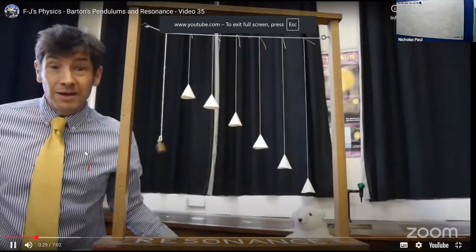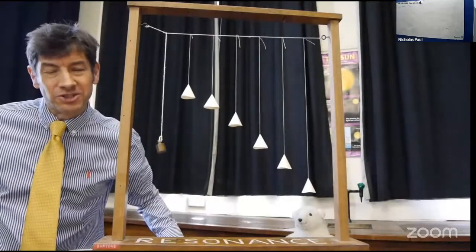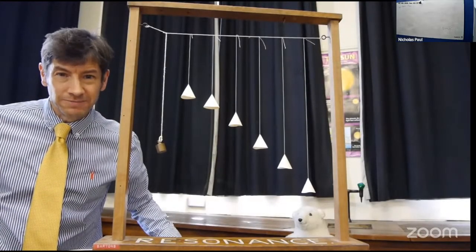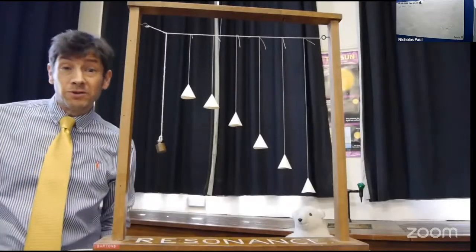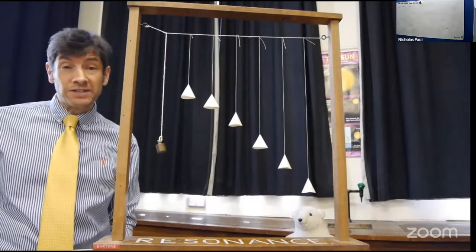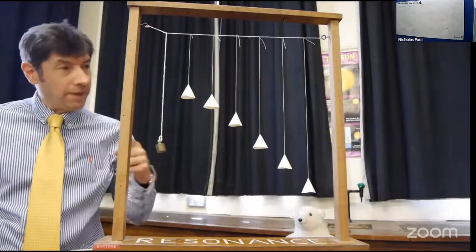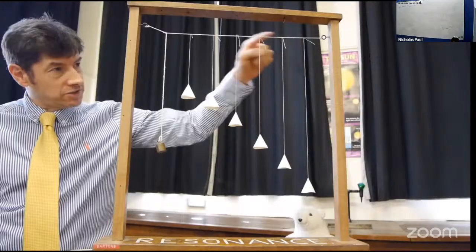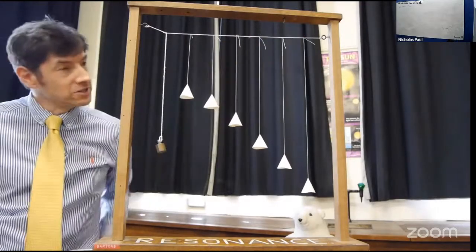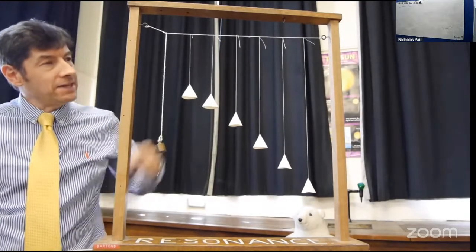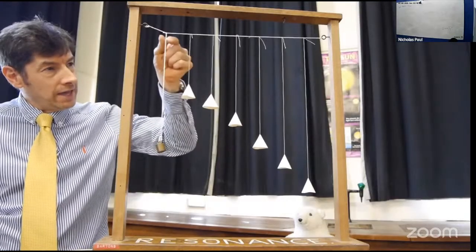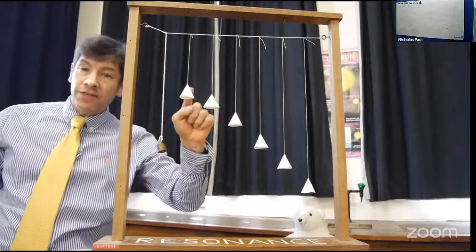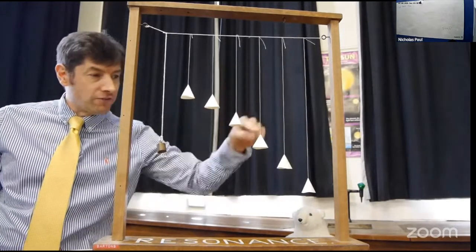Welcome back. I've got an interesting and unusual experiment to show you today, and it goes under the title of Barton's pendulums. The equipment looks quite complicated, but in fact it's really simple. All we've got is a wooden frame here, and hanging on this side and across to this side is just a piece of string. It's a sort of washing line on a small scale. And then hanging from that, tied on, is a piece of string with quite a heavy weight on it, and then some paper cones on different length strings.